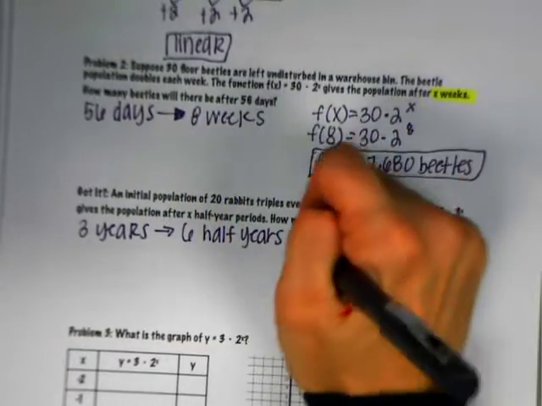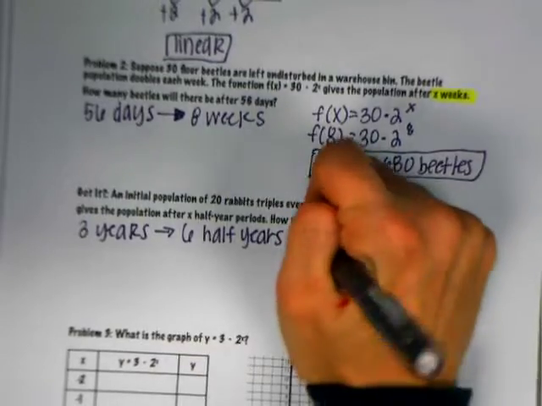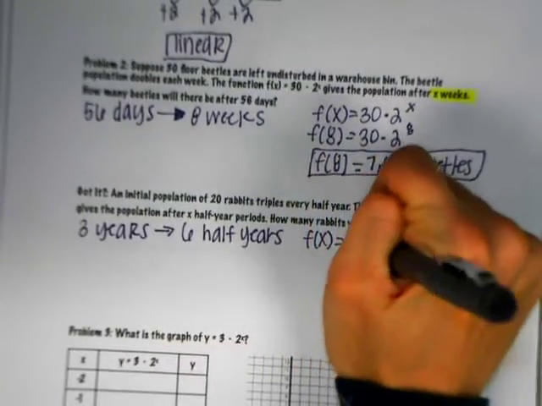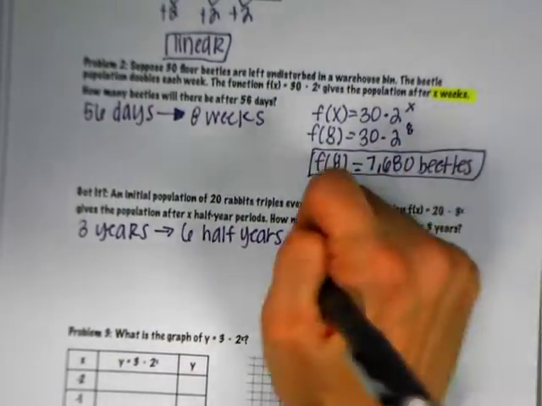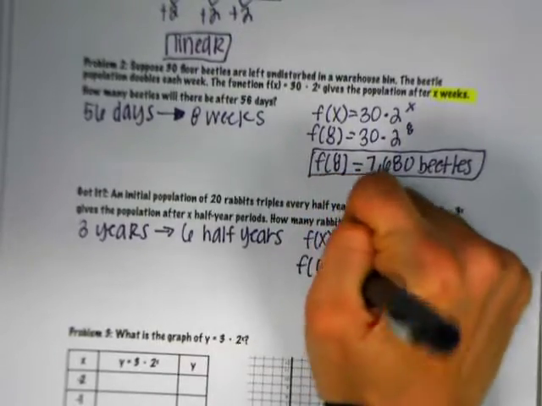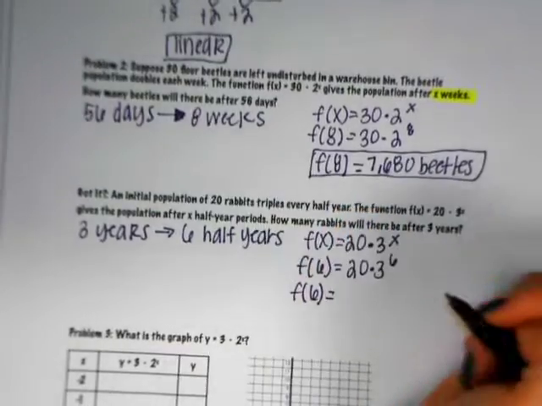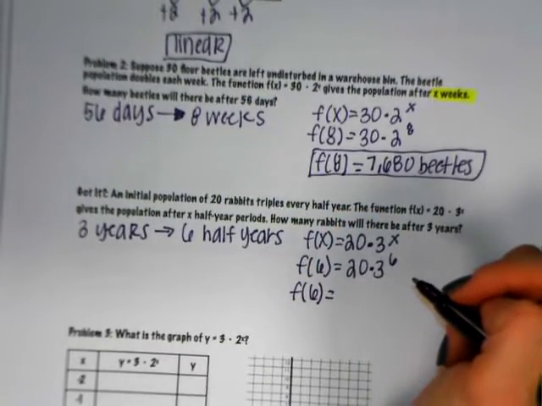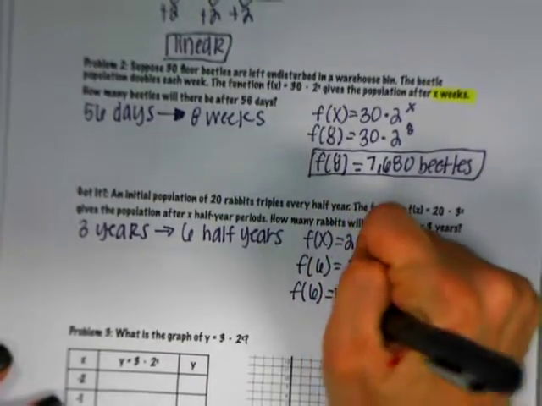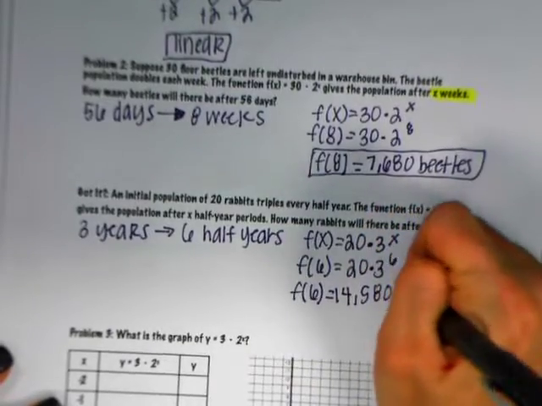Okay, so we have f of x equals 20 times 3 to the x power. Okay, so what did you guys get for that? Yep, 14,580 rabbits.